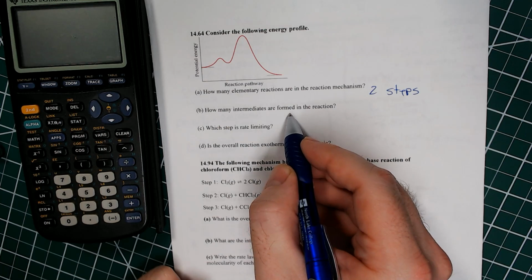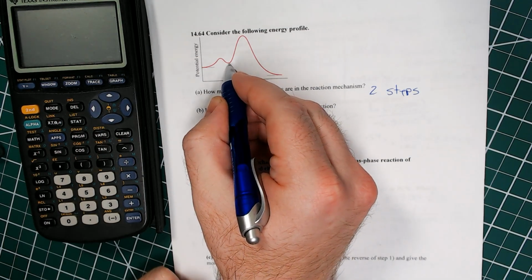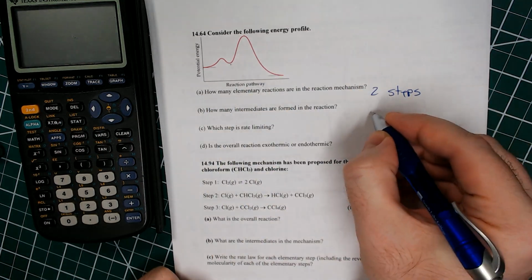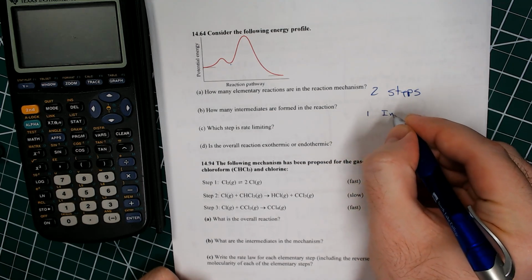How many intermediates are formed? Well, the intermediates are the relative minimums here. So this is the intermediate. So we'll say one intermediate.